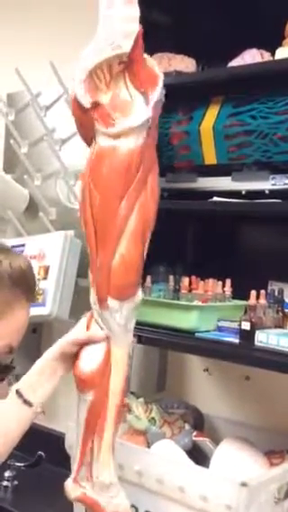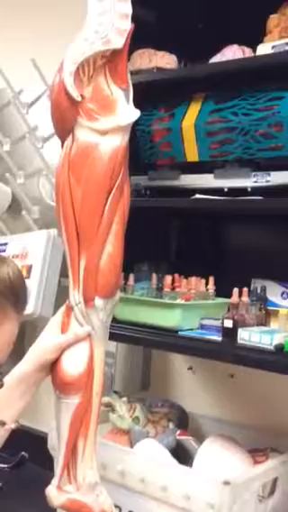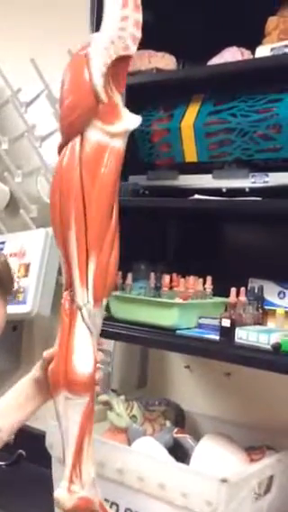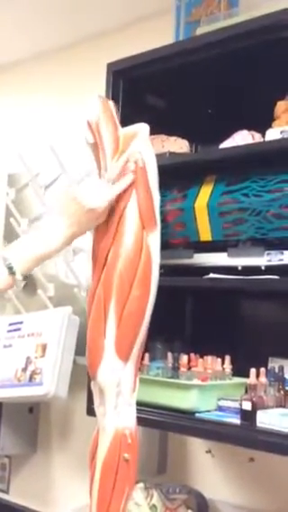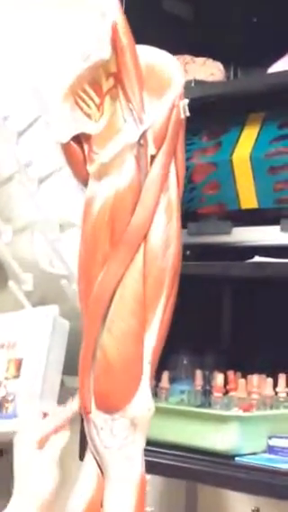And then last we have our sartorius, and that's gonna wrap around from your hip bone up here all the way across the quads and back down by the knee. And then Ashley's gonna take over and talk more about that.